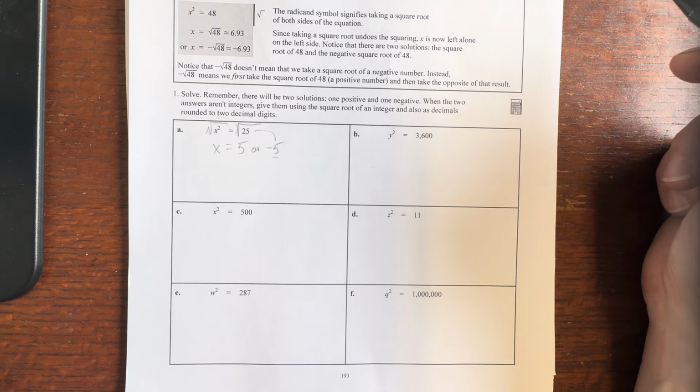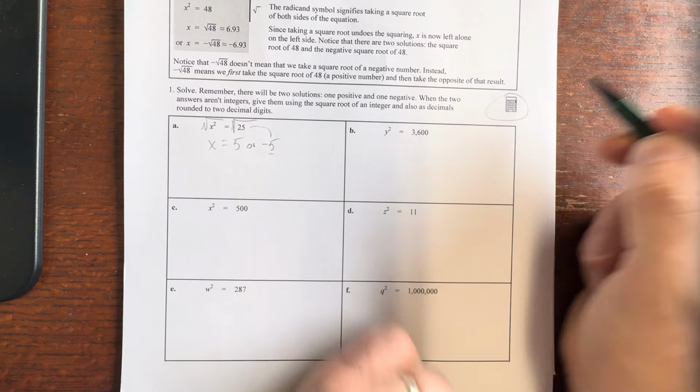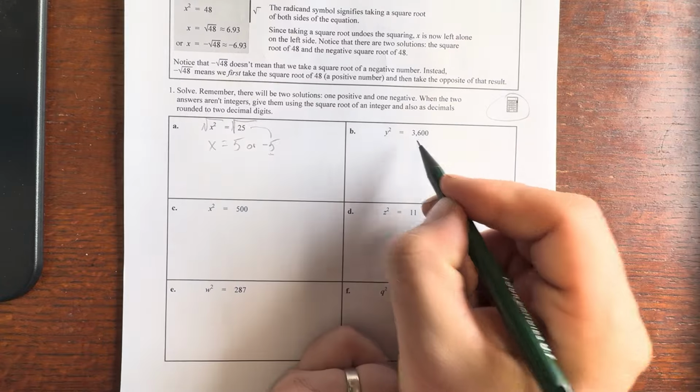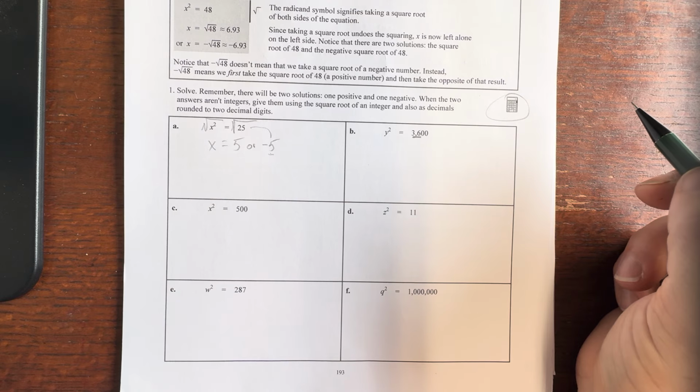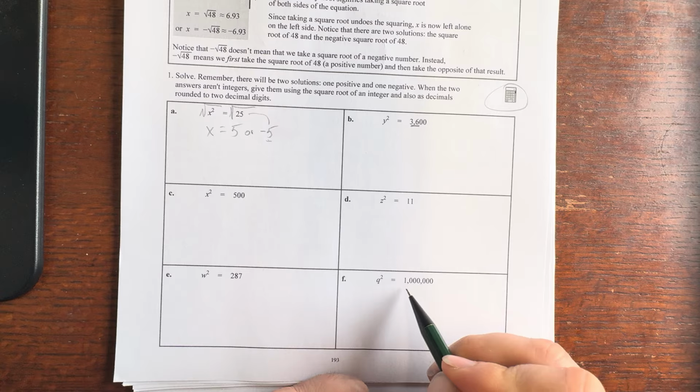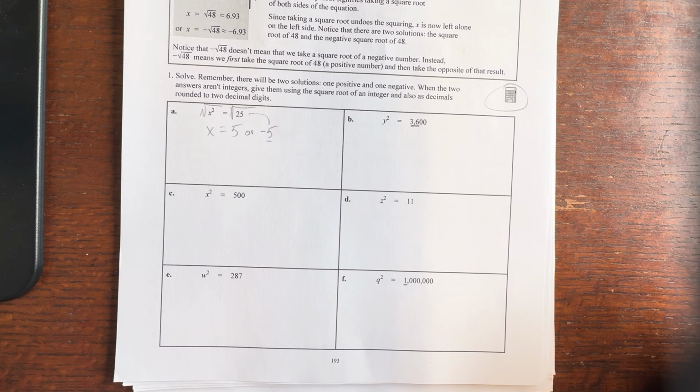So students, you should be able to do the rest of these. Notice you are allowed to use a calculator. I would ask you to try to do them first. Like you should be able to find that one, and you might be able to figure that one out as well. Okay, so we go to the next page.